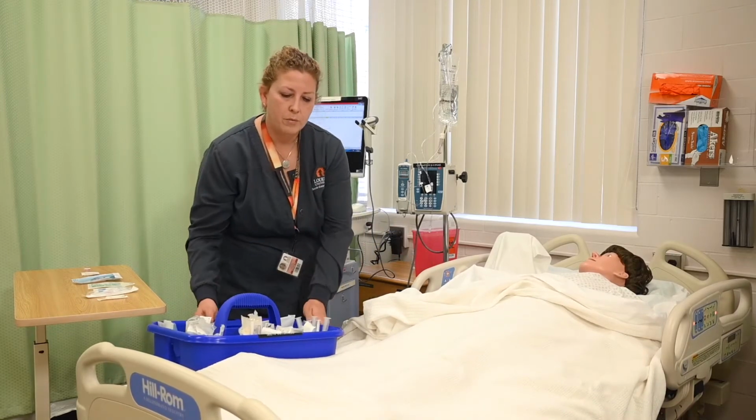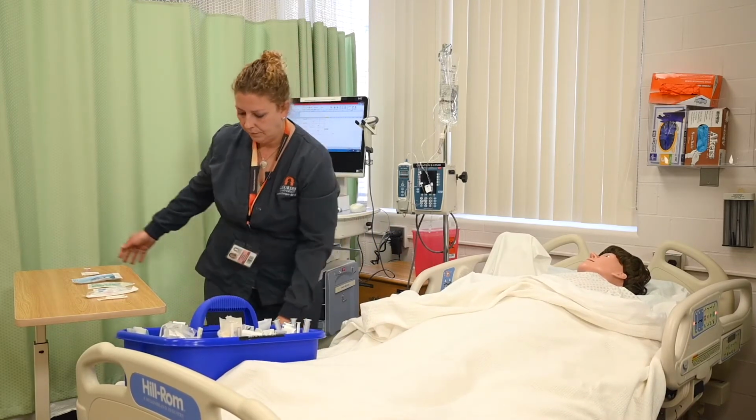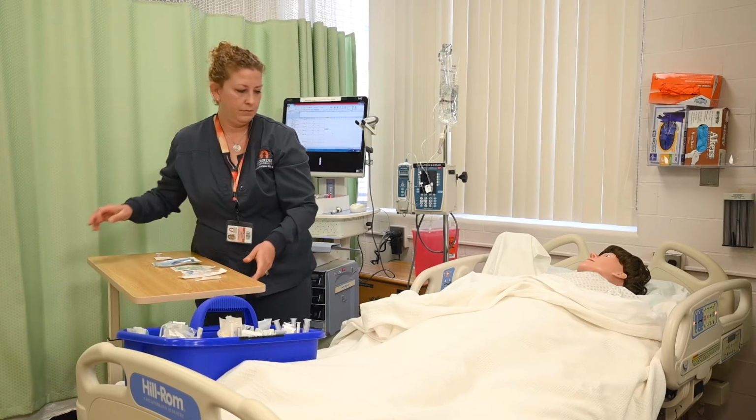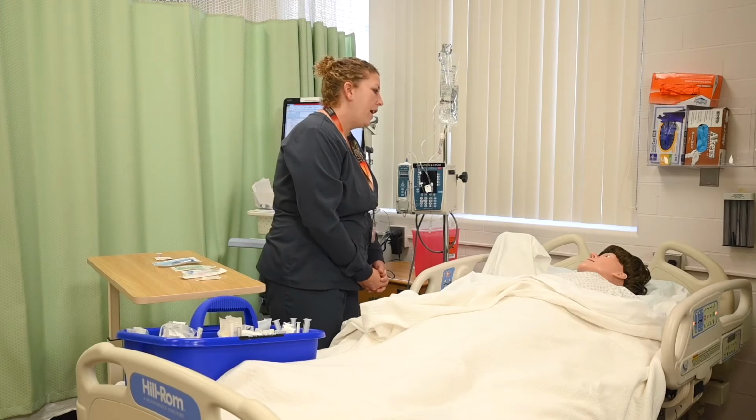Okay, I've raised the bed to a comfortable position. Verify any site restrictions such as mastectomy, AV fistula, etc. Is it okay that I use your right arm? You don't have an AV fistula dialysis catheter? You haven't had a mastectomy on the right side? Great.